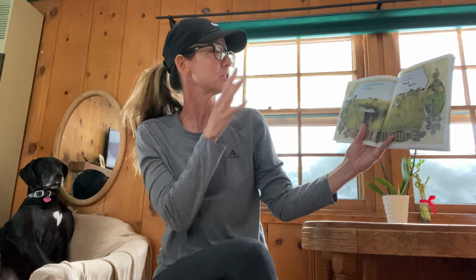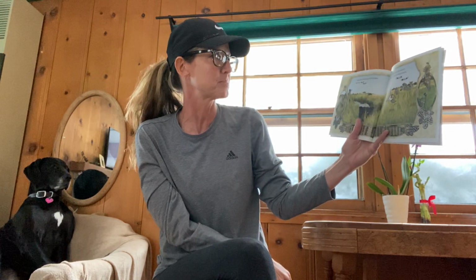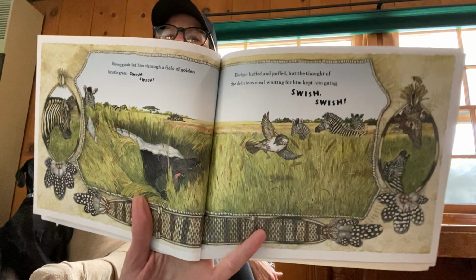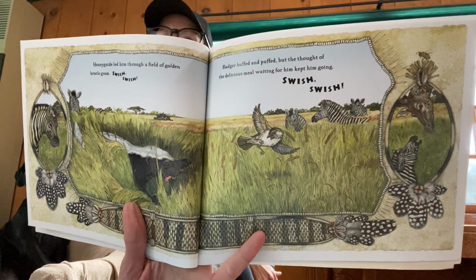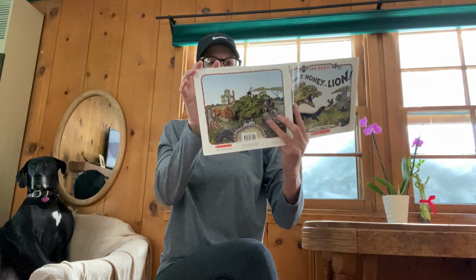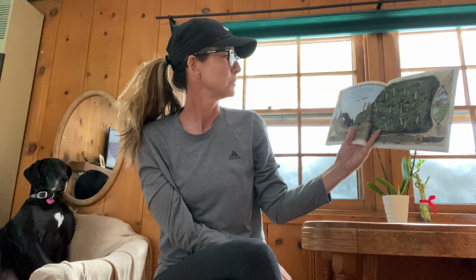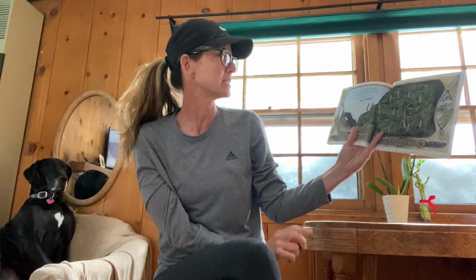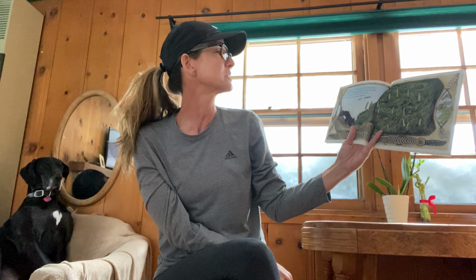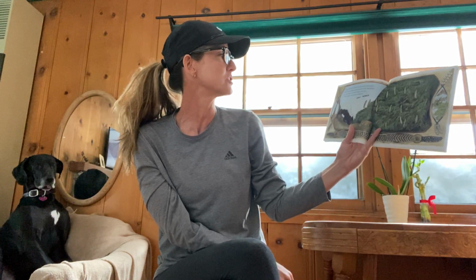Honey Guide led him through a field of golden bristlegrass. Swish, swish. Badger huffed and puffed, but the thought of the delicious meal waiting for him kept him going. By now, Badger was tired and wet and itchy and sore. But he didn't slow down because Honey Guide was just ahead of him. She flashed her wings, fanned her tail, and dove under an acacia tree.